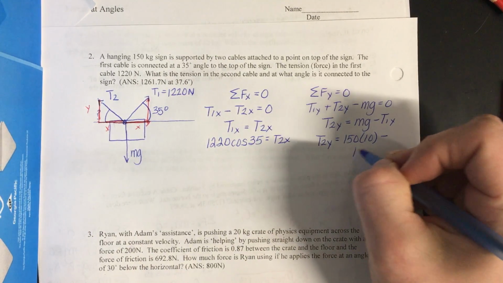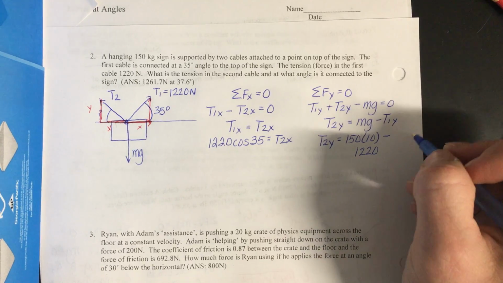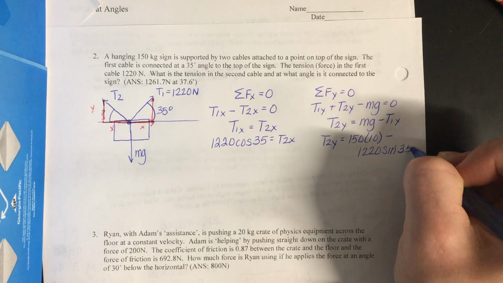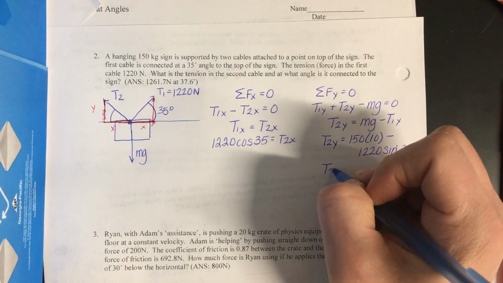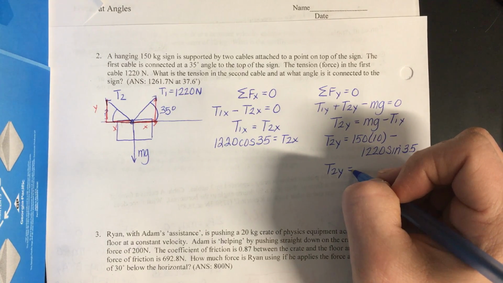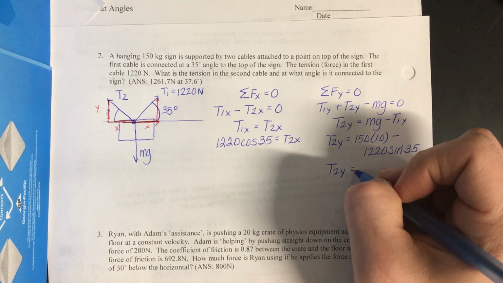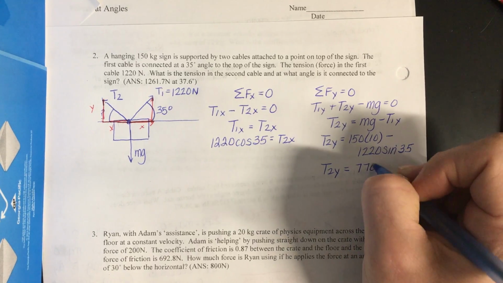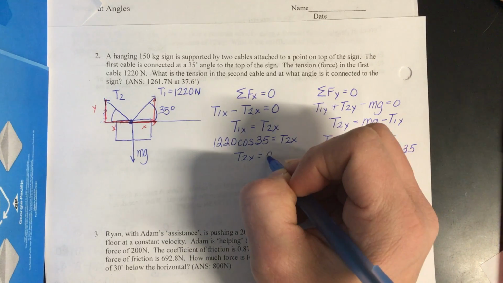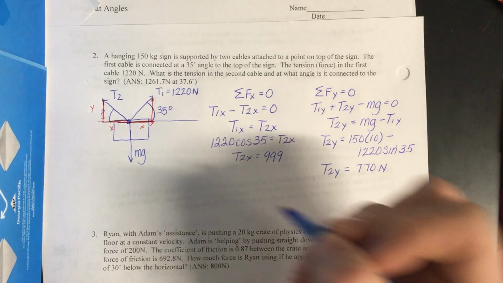So using trig, we're going to use hypotenuse times sine of 35, since it's opposite. So when we plug this into our calculator, for the y direction, we get 770 newtons. And for the x direction, we get 999 newtons.